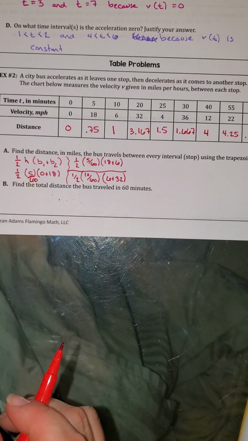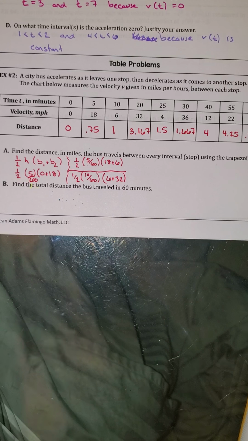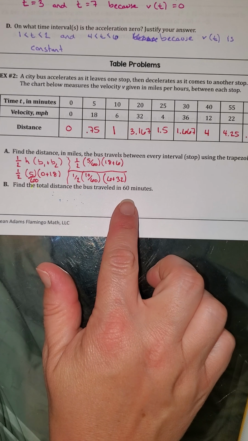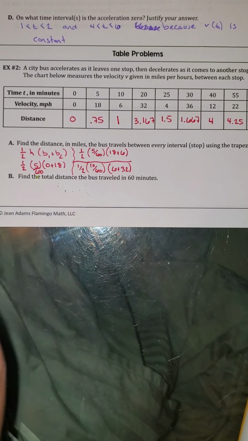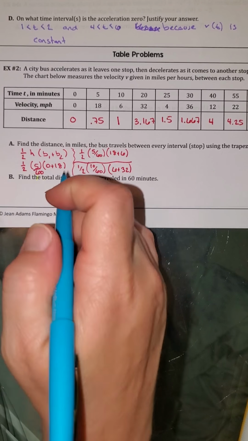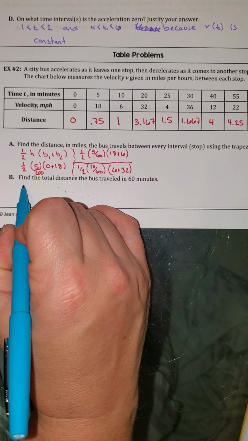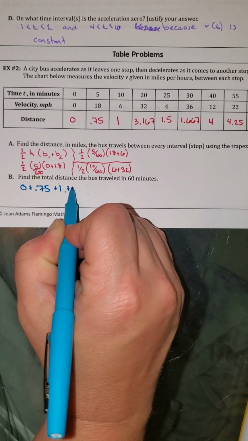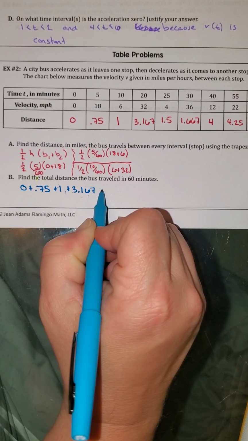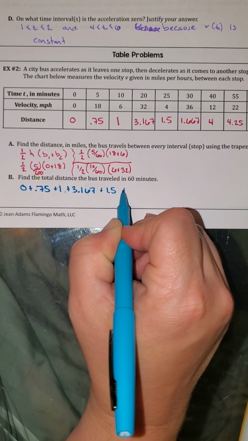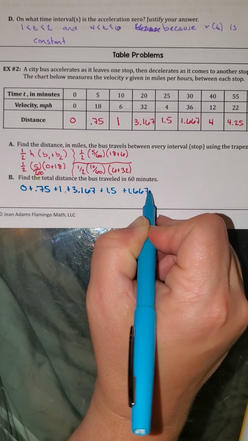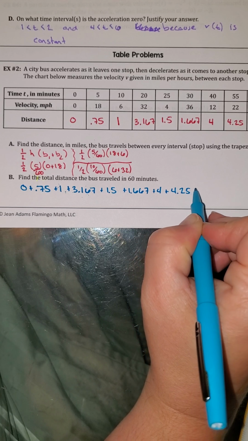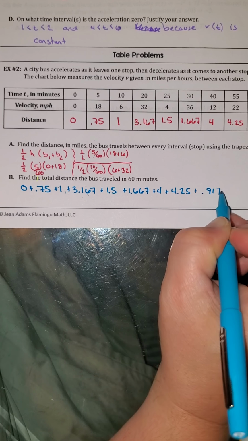All right, so that's the distance in miles the bus travels between each interval. Now we need to find the total distance that the bus traveled in 60 minutes. So what you would do is just add all these together. You'd have 0 plus 0.75 plus 1 plus 3.167 plus 1.5 plus 1.667 plus 4 plus 4.25 plus 0.917.